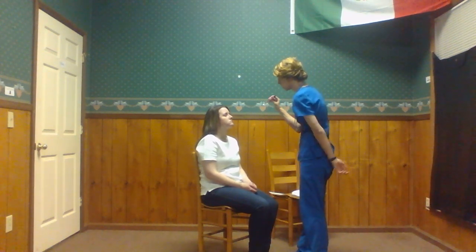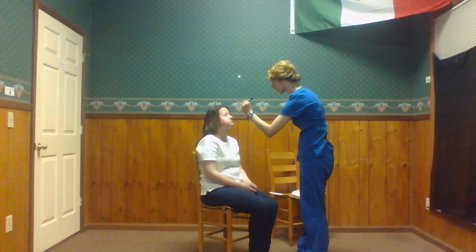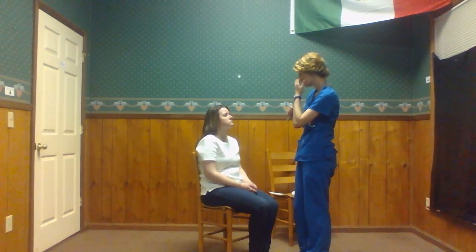I'm going to start right there, and I'm going to bring this light into your eye. And do the other side as well. And what I'm noting is that Ms. Smith's pupils both are about 3 millimeters wide. They are round, reactive to light, and they accommodate to the light as well. So no abnormalities were noted here.